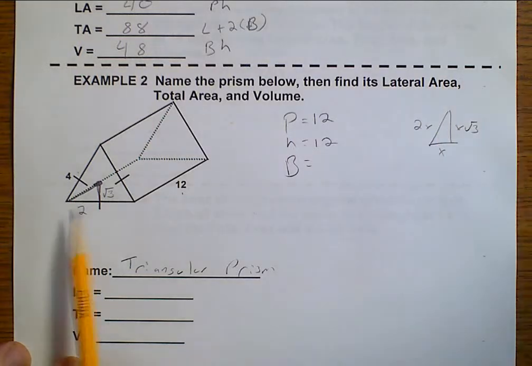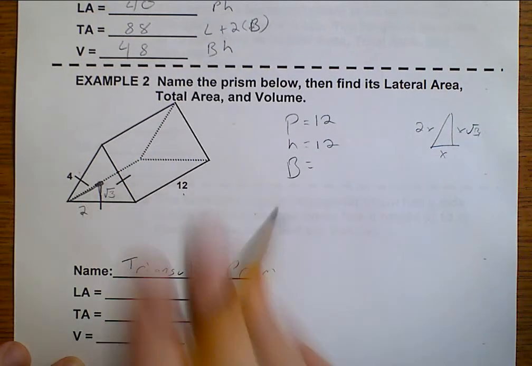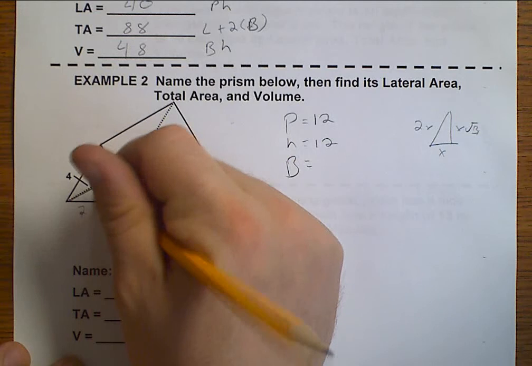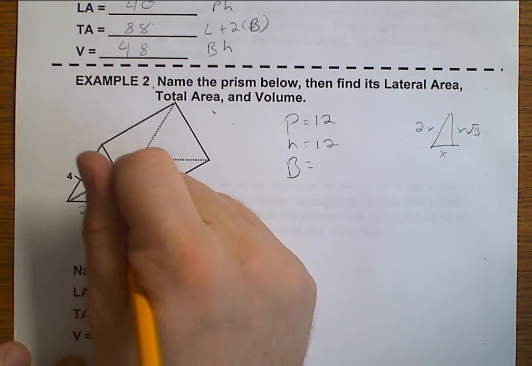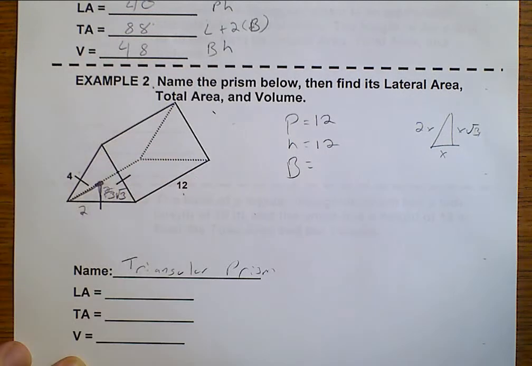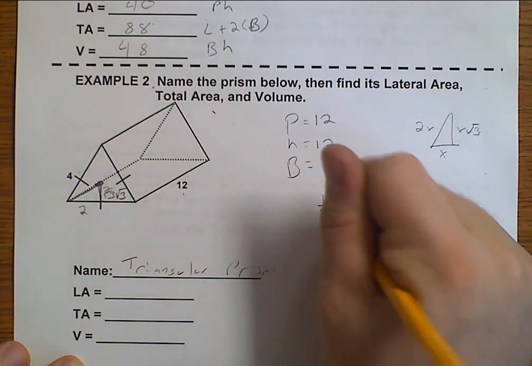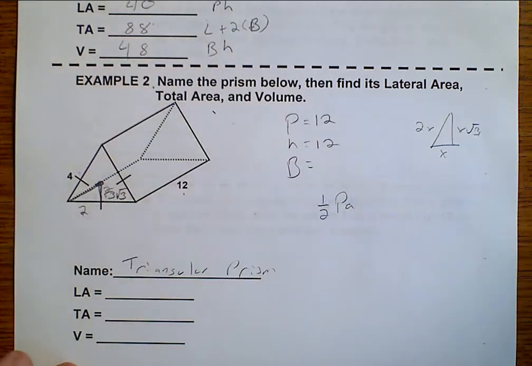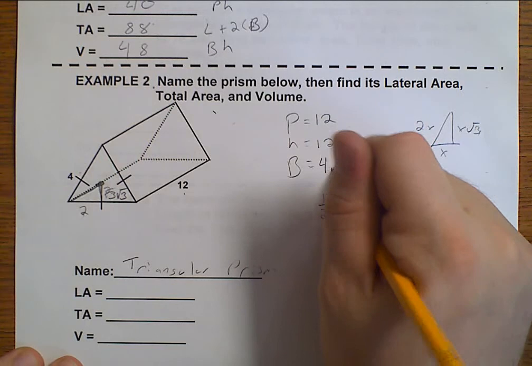So 2, if I divide by the square root of 3, I don't get the square root of 3, I get 2/3 on the square root of 3. Okay. So here I'm using 1/2 PA, so 1 over 2 times 2 over 3 times 12 make 4 on the square root of 3.